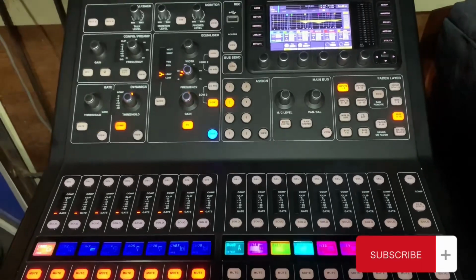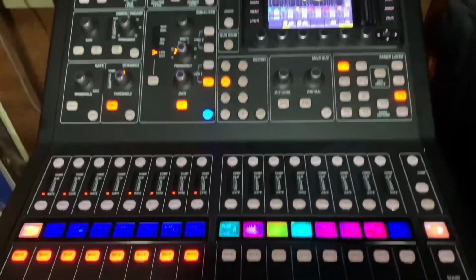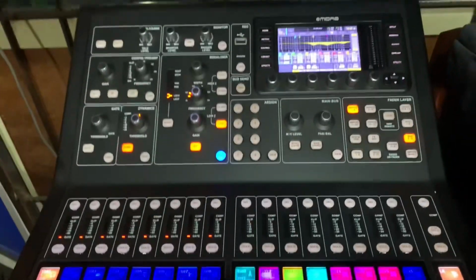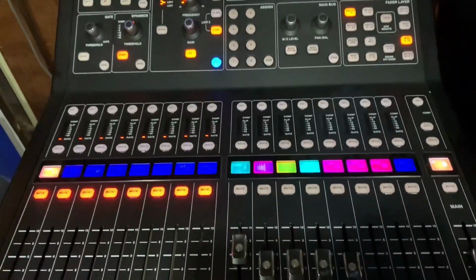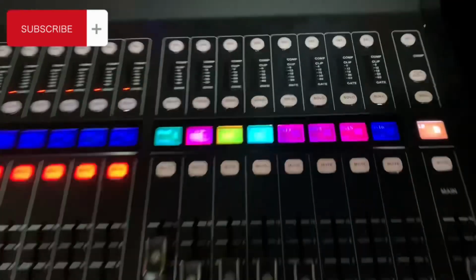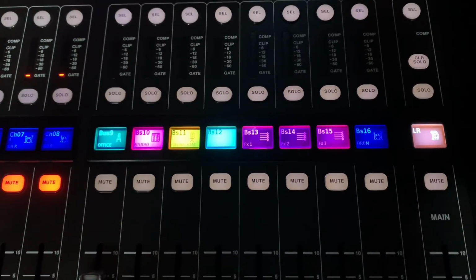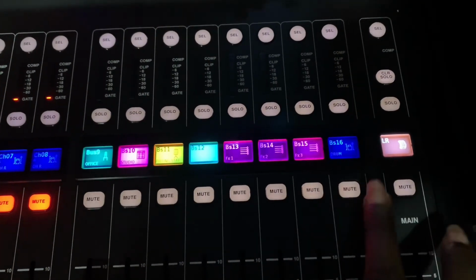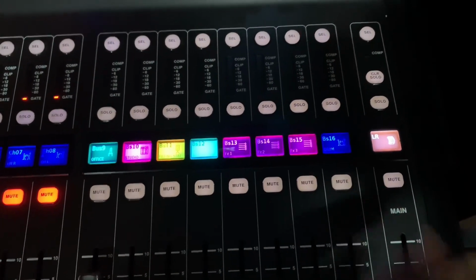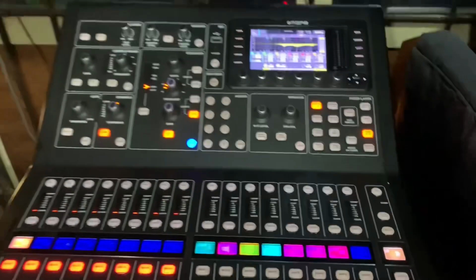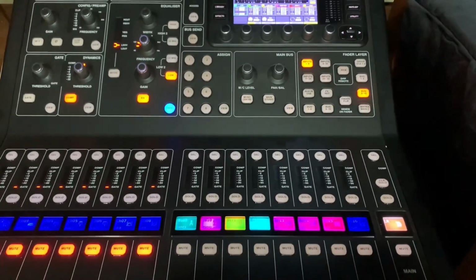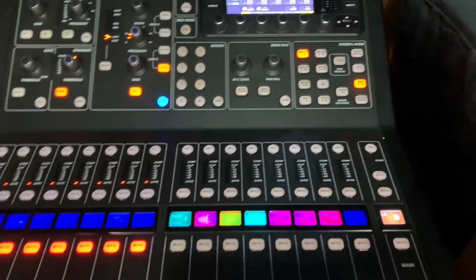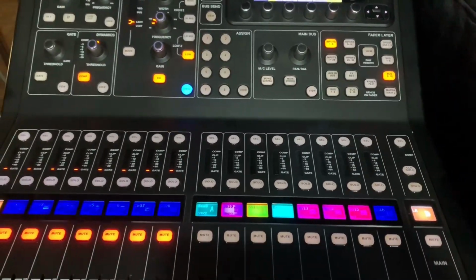Okay, so for today, I'll just be talking a little bit about how the effects work on the M32. And for today, I'll be using the M32 portable guitar mixer. First of all, most people do think that the effects you have here from your bus 13 to 16 are really the main thing, but no. Those are just the buttons to allow you to navigate through your effect. I mean the effect controlling what is coming through the input channels.